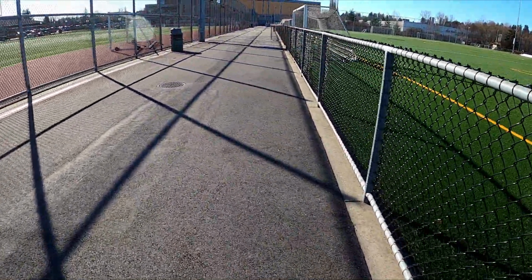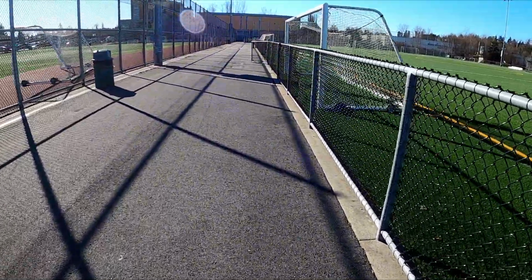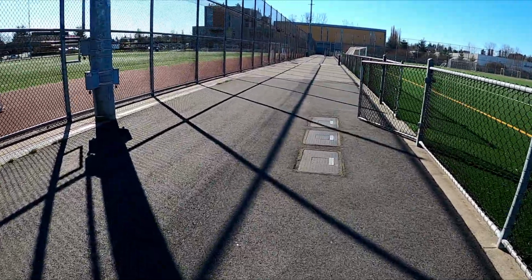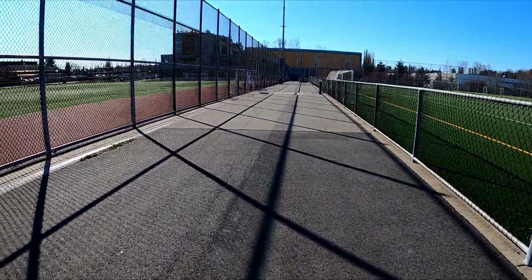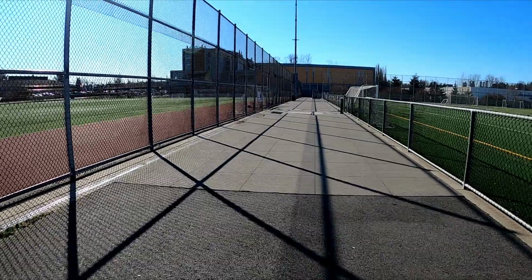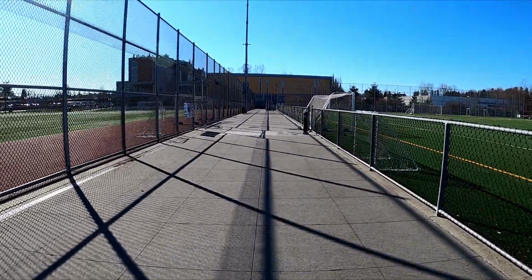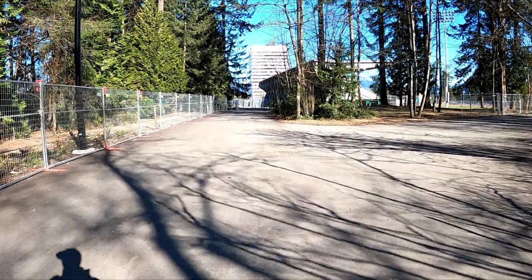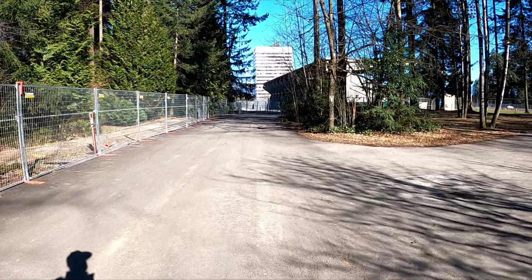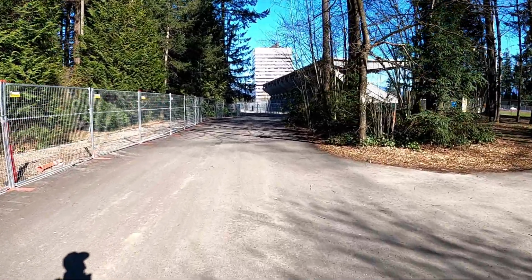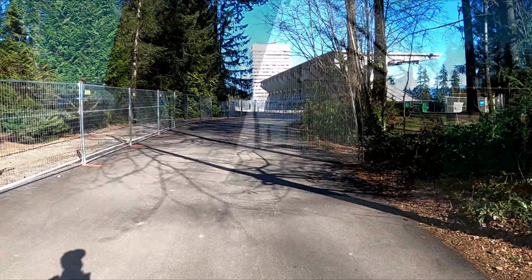I got my 70 to 300 on right now, but I'm shooting primarily at 70 mil. I think when I get up to my other location, I'm going to put on the wider lens because it is a more photogenic spot. Looks like they're doing some construction or something, but there's people walking on the track, so that means that the gates are open.